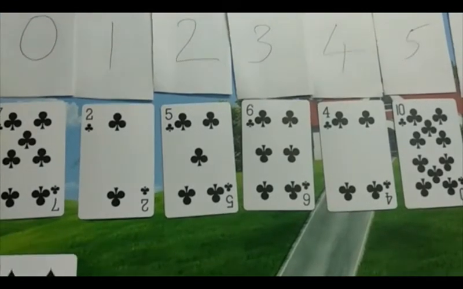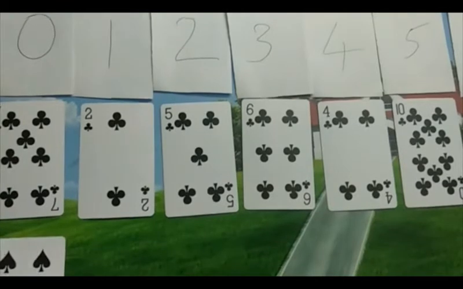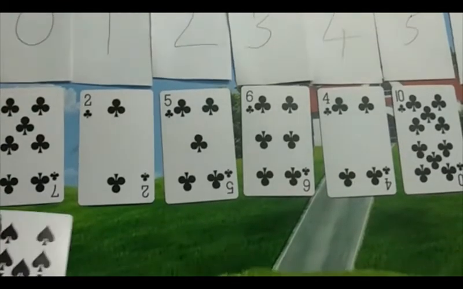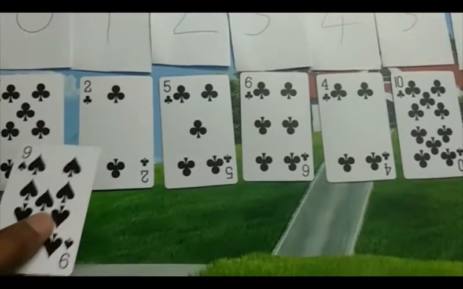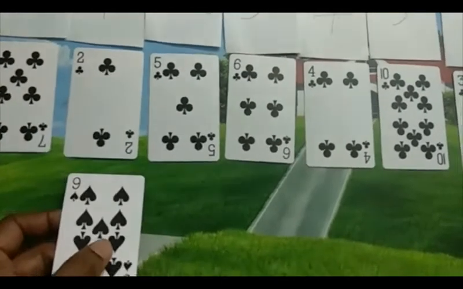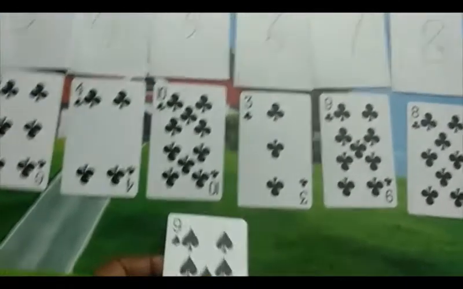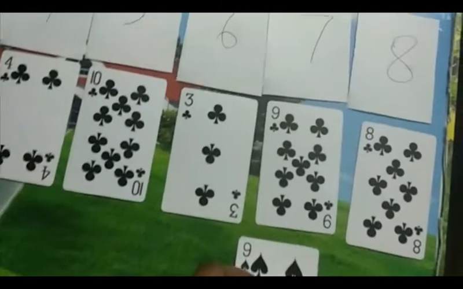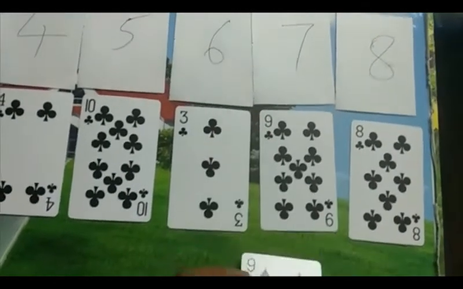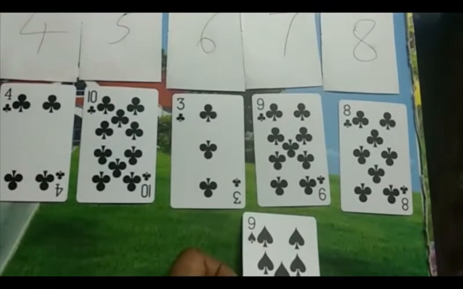You have to check with the first element. It is not 9, it is 7. So this is not 9. Like this you have to go on until you find the element. 9 is in the 7th position. So this is known as linear search.